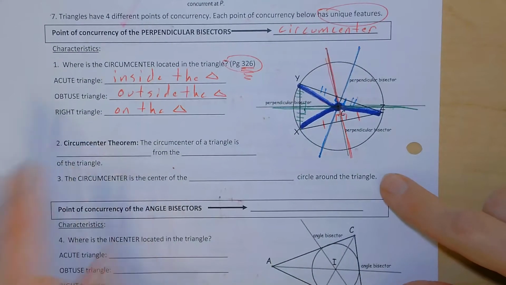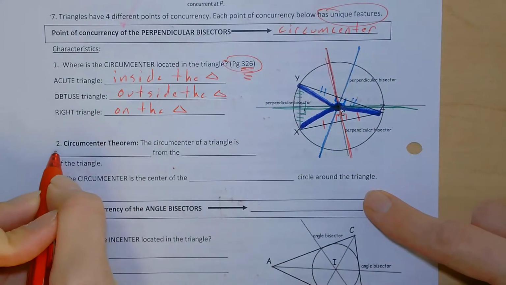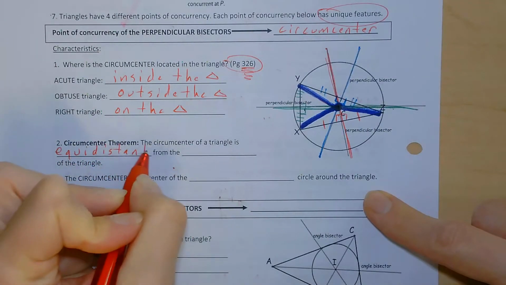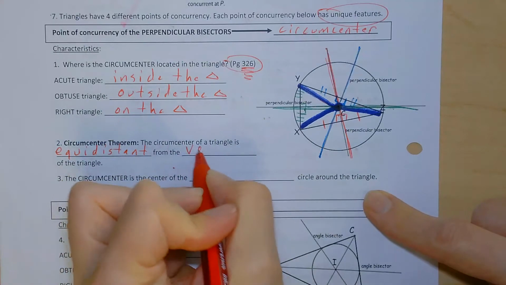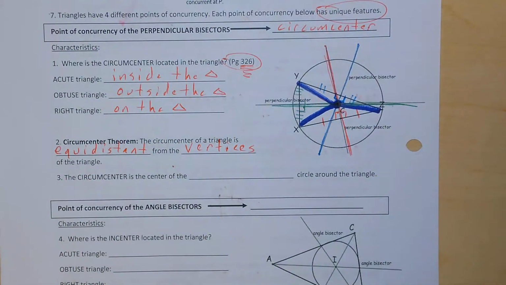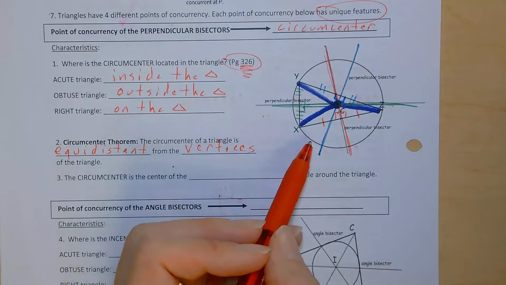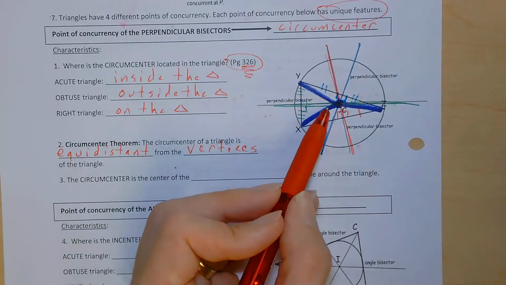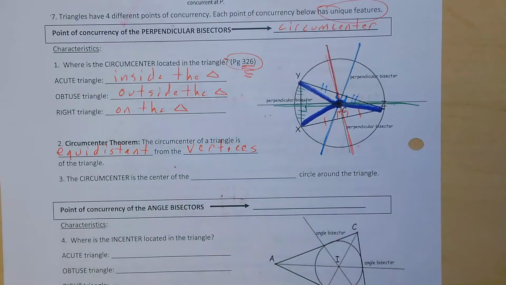So the circumcenter theorem says it is going to be equidistant. Remember, that means the same distance from the vertices of the triangle. And it doesn't matter which kind of triangle you have, acute, obtuse, or right, that circumcenter will always be equidistant from the 3 vertices.